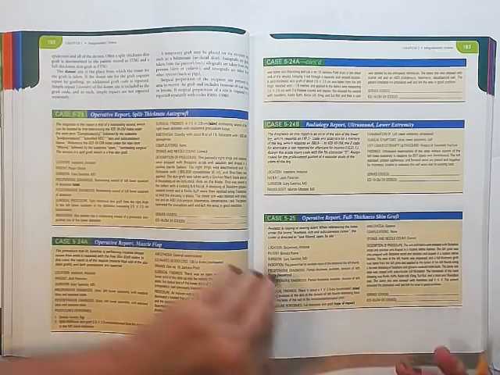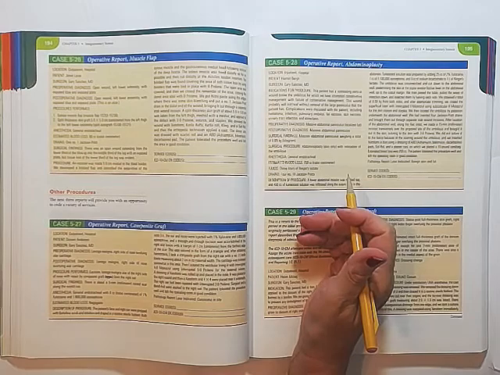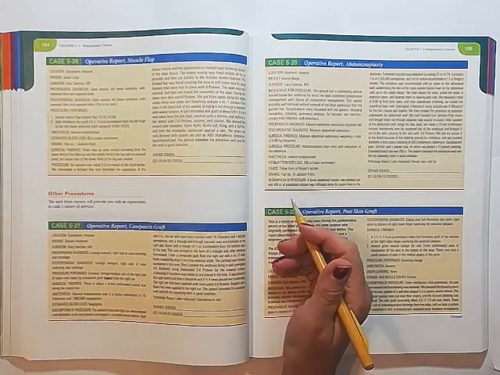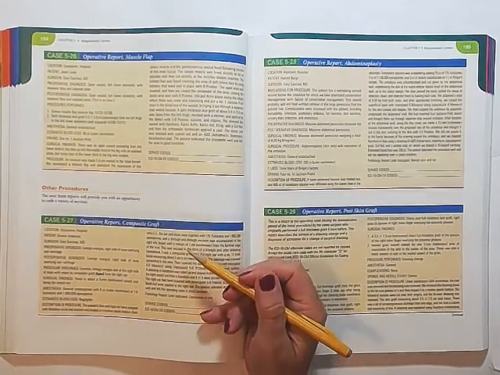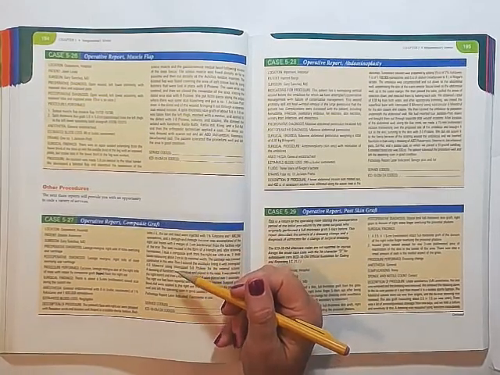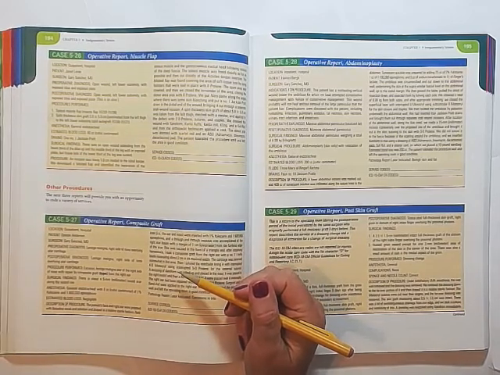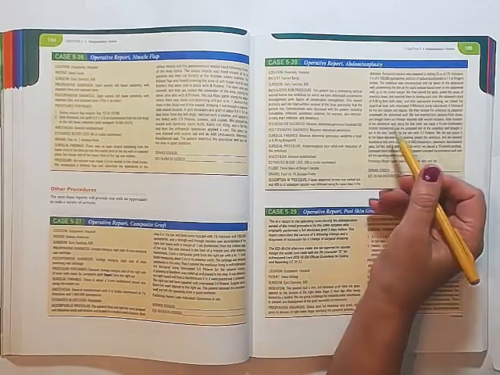Full thickness skin graft. You need to know whether you're looking at the donor or the recipient on these. Your composite grafts. This is probably going to have an excision and then it's closed by way of a graft. You should have the answers in the back for this.